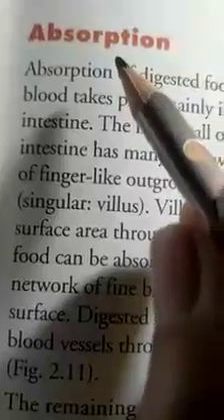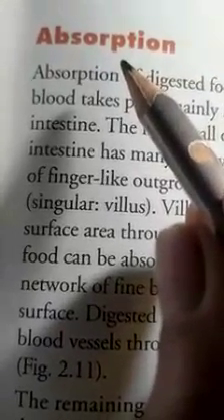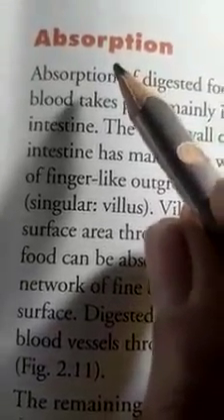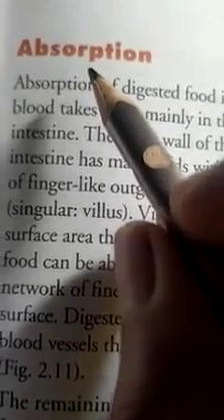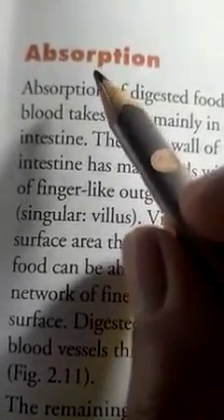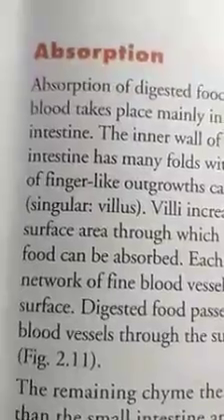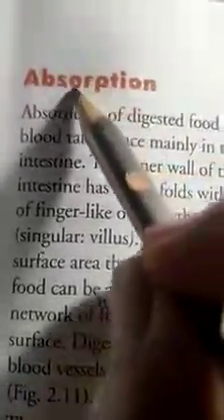Dear students, you are watching Class 7 Science, Chapter number 2, Nutrition in Animals, Part 8. Dear student, the small intestine was Part 7. Now we discuss Part 8, Absorption.